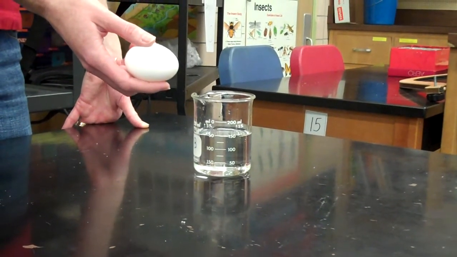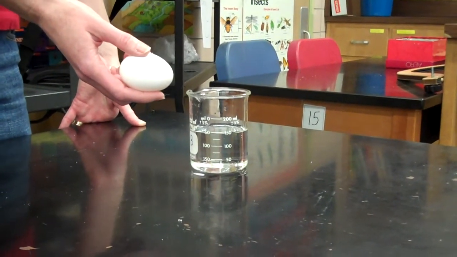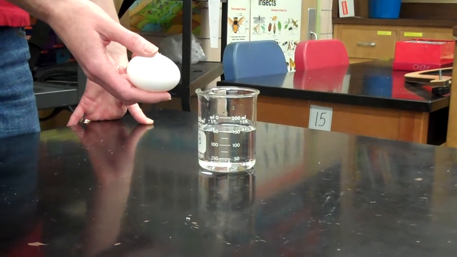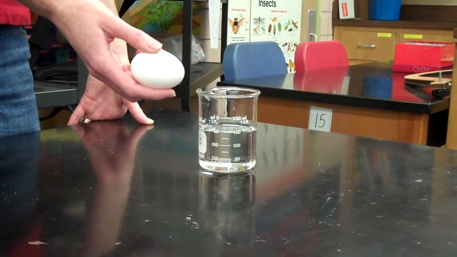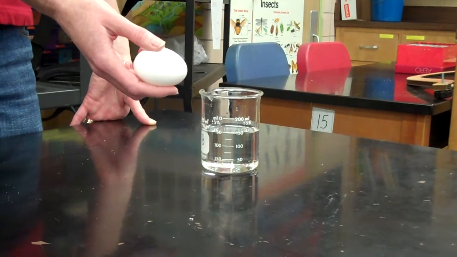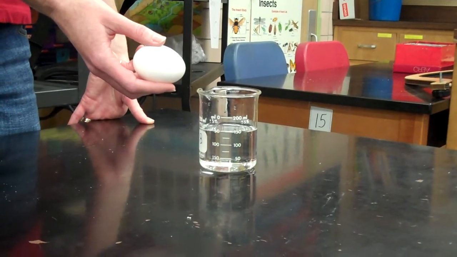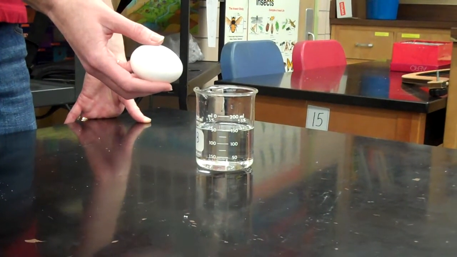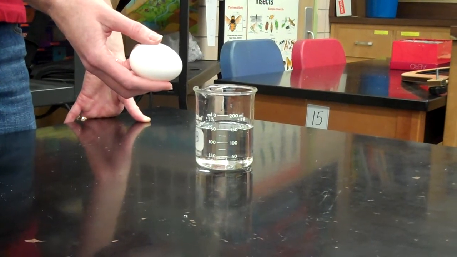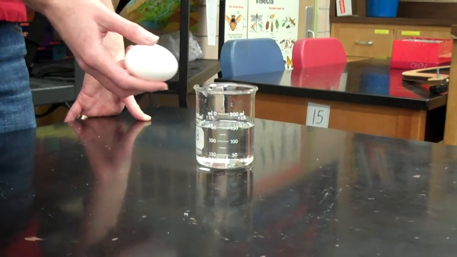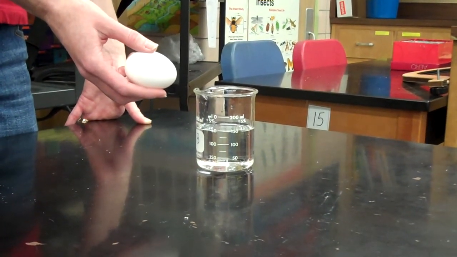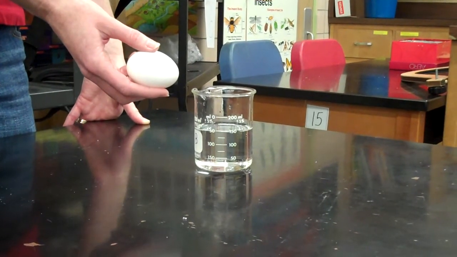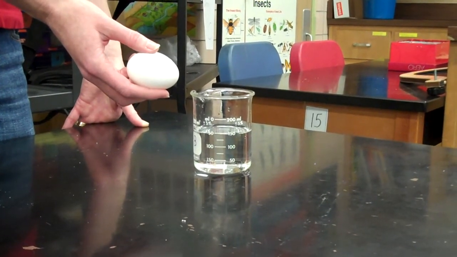Corn syrup is much thicker. If you want to get really scientific, we use the word viscous. Any liquid that's really difficult to pour, very thick like maple syrup. So, as I said, the first thing we're going to do after you make your hypothesis is put the egg into the vinegar. You may want to pause the video at this point so that you can write down your hypothesis.